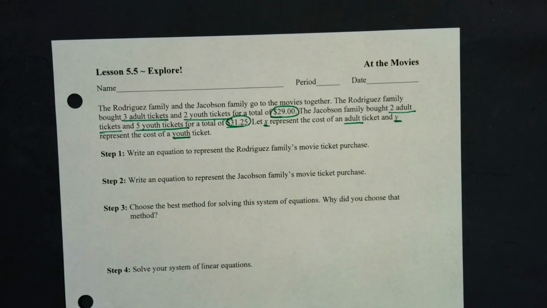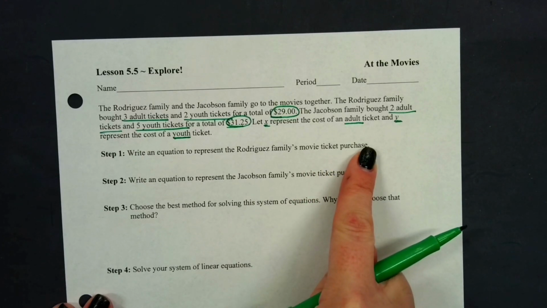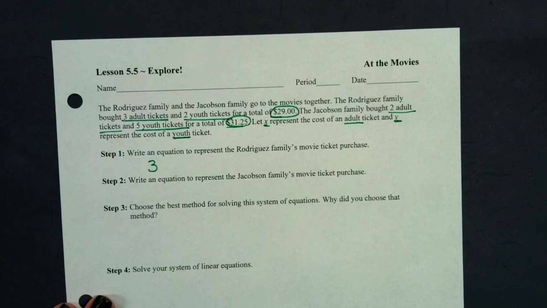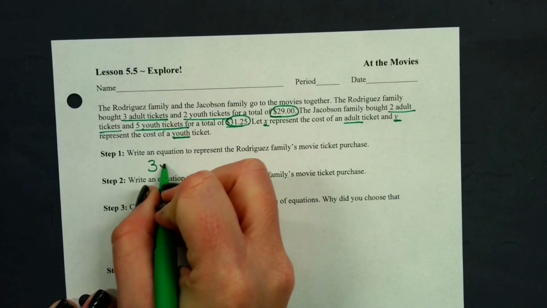Do you notice as I was going through that I was circling and underlining important information? It just makes it easier for when I have to go back. So what it's saying is write an equation to represent the Rodriguez family. Well, we know they bought 3 adult tickets. What symbol is standing for adult tickets? X. So 3X, we bought 3 of those.